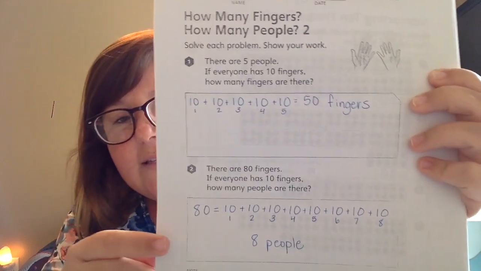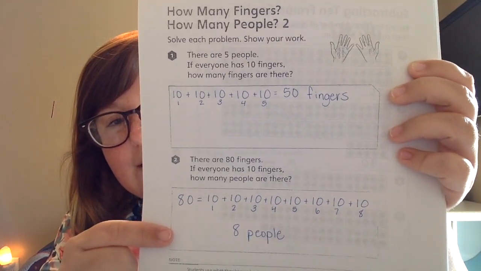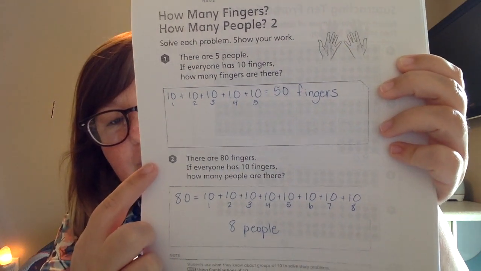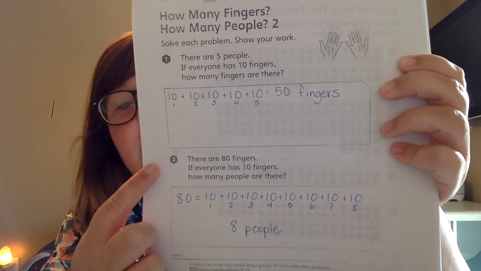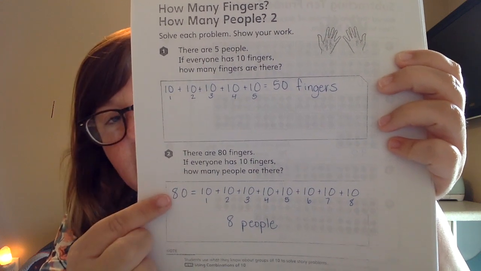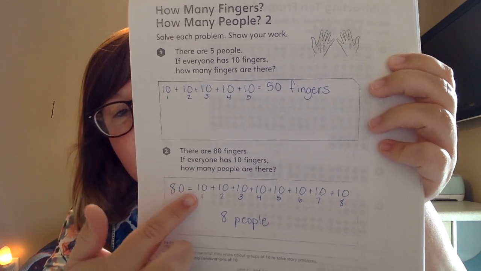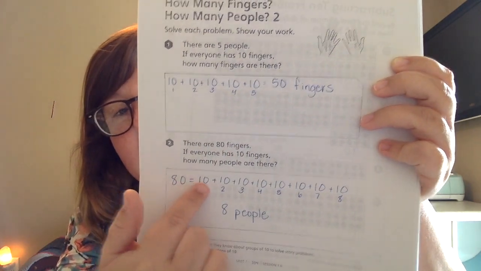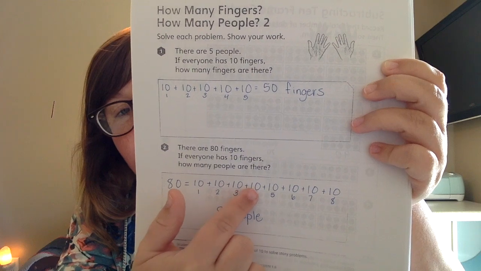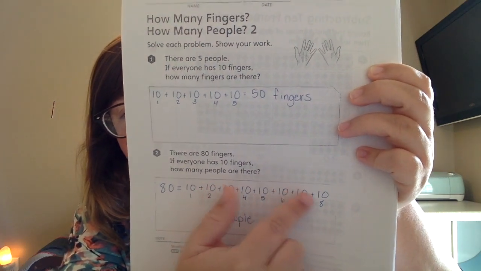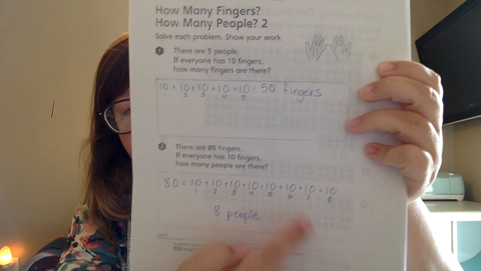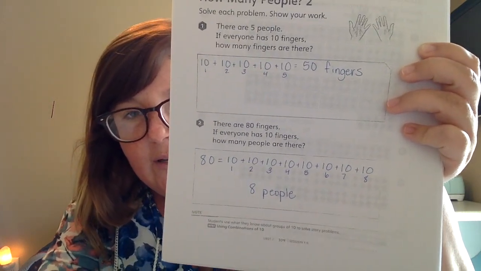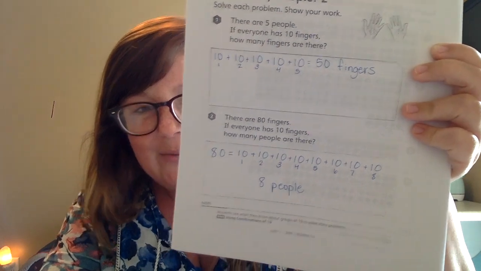The bottom one is the one that's a little bit different. It tells you how many fingers are all together. It says there are 80 fingers. If everyone has 10 fingers, how many people are there? So I started with 80, and then I just counted by tens until I got to 80. So I started over here, and I said, okay, 10, 20, 30, 40, 50, 60, 70, 80. And then I counted how many groups of 10 I had, and that showed me that there would be 8 people on that one. So I hope that you were able to figure out that one okay.